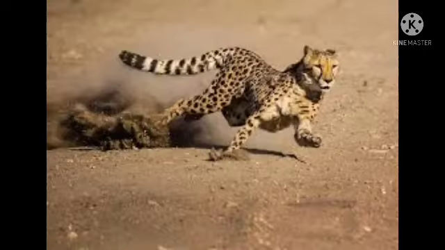Do you know one thing? The cheetah is the fastest land animal. It can run up to 70 km an hour. So, which is the fastest land animal? Yes, the cheetah. The cheetah is the fastest land animal. It can run up to 70 km an hour.